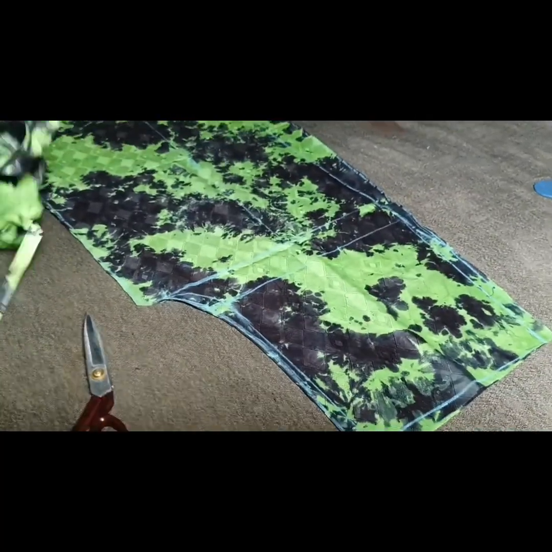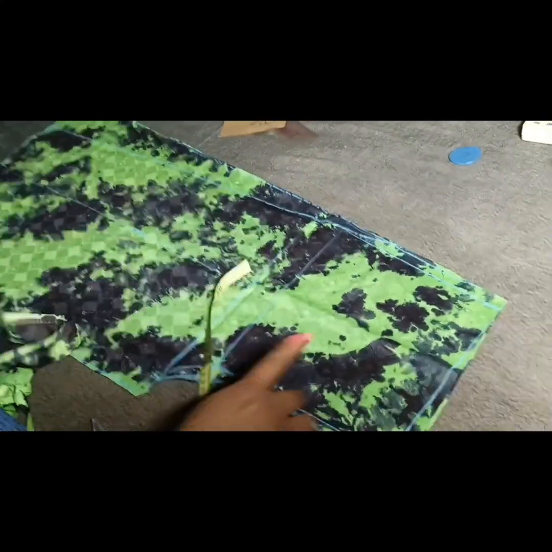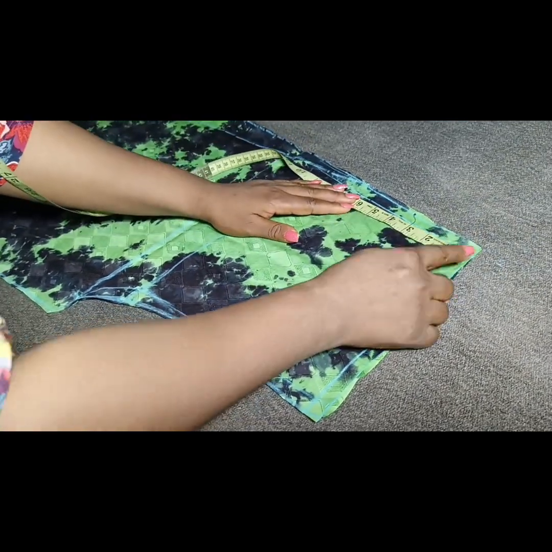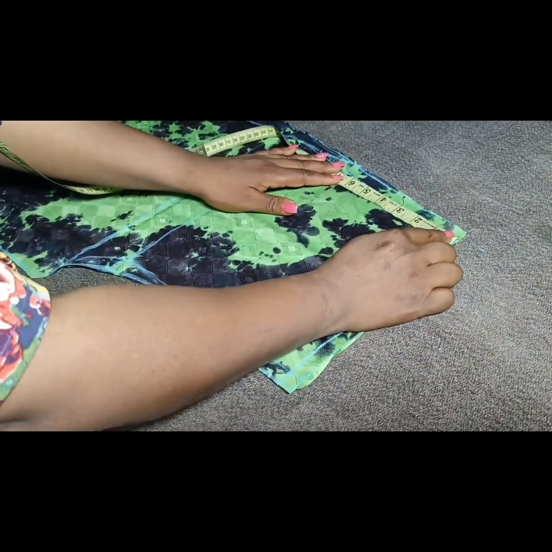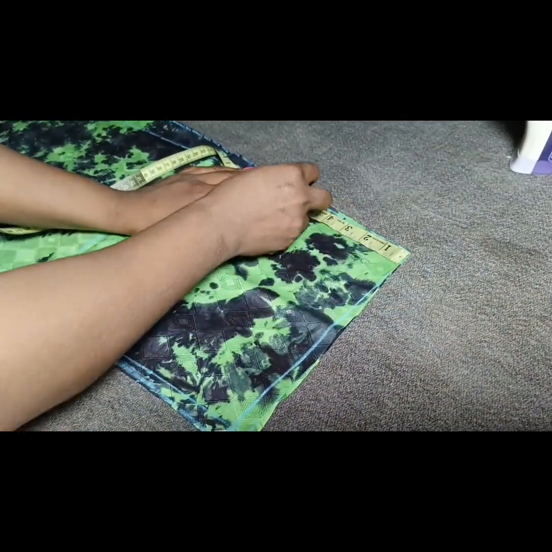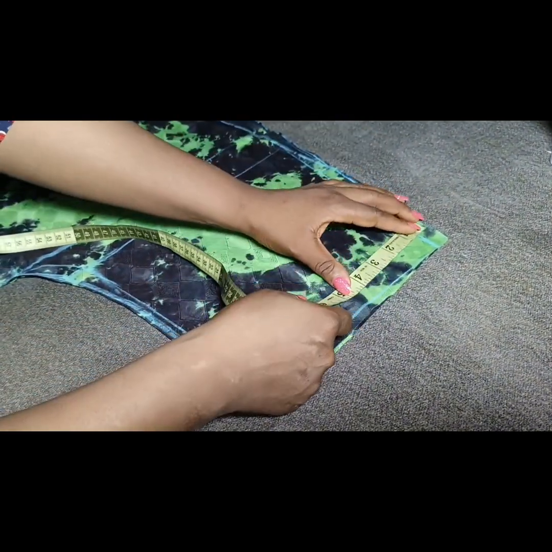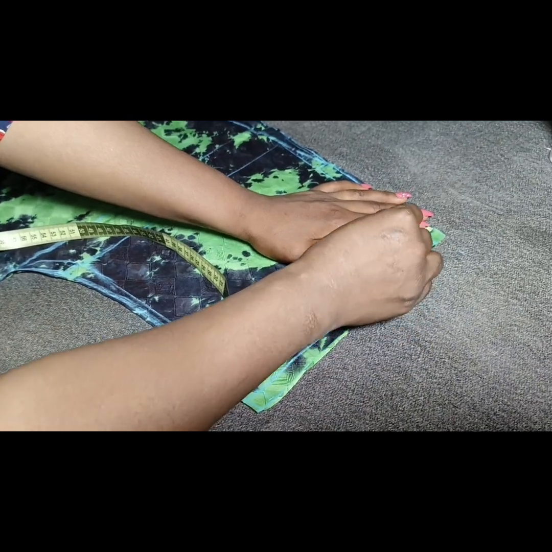Now I'm going to be marking the pocket, the area where I'm going to fix my pocket. This is our side front here. I will come down from this side front, from this part, by 7 inches. Can you see? 7 inches. And then I will come in by 3 inches.